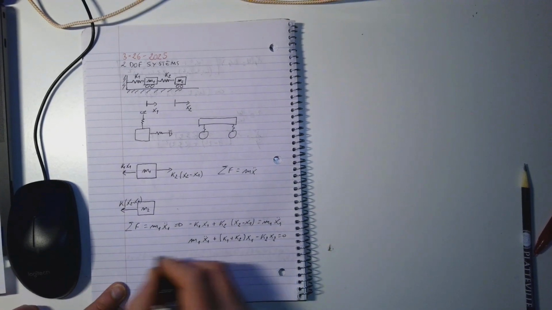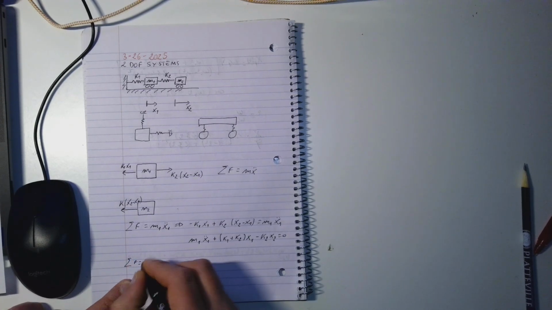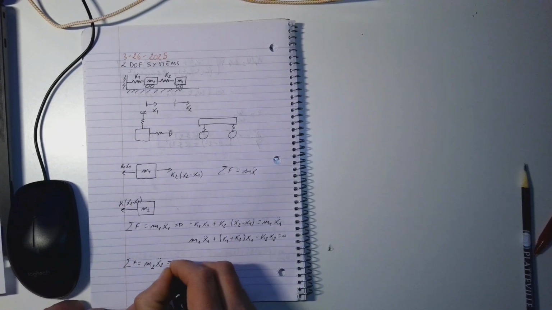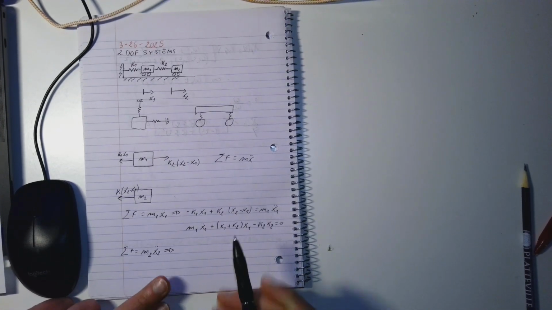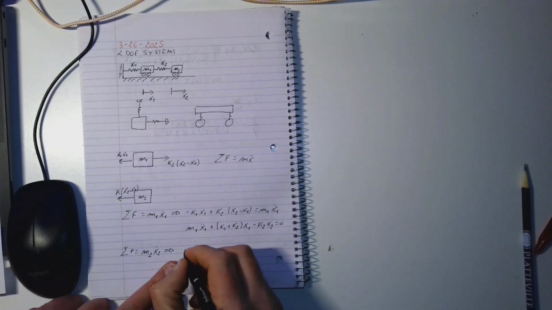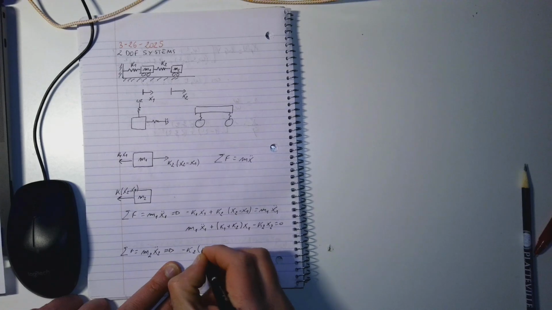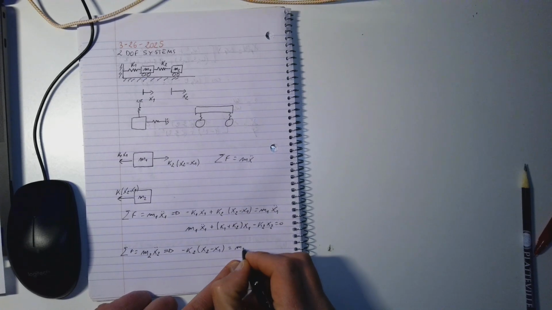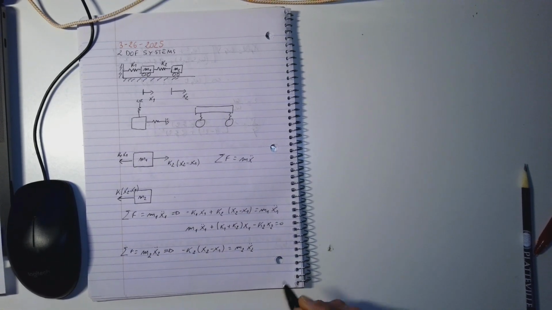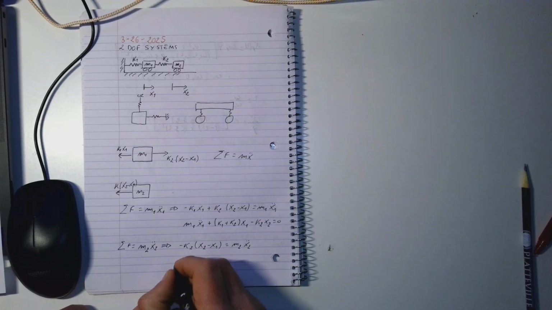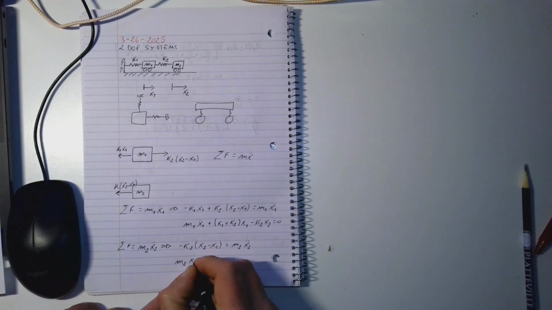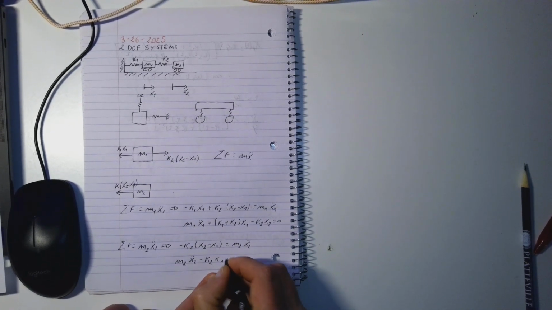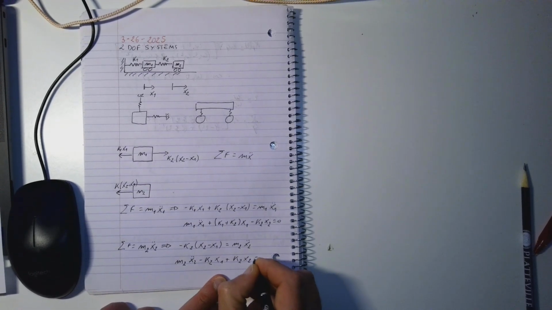Let's do the same with the second mass. So we have summation of forces equal to m2 x2 double dot. This is slightly easier because we have basically only one force here. So we have negative k2 times (x2 minus x1), which is equal to m2 x2 double dot. Also in this case we can rearrange, so we have m2 x2 double dot minus k2 x1 plus k2 x2 equal to 0.